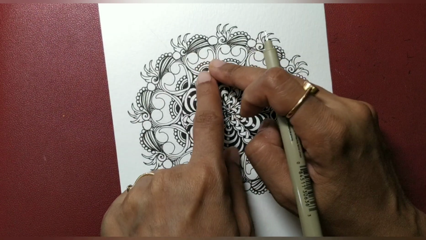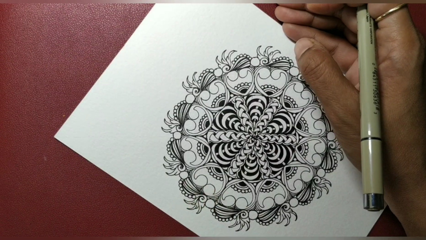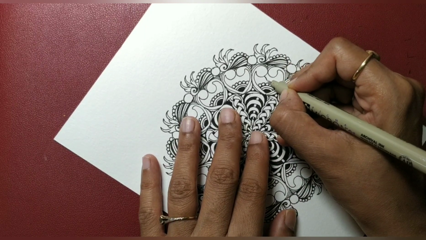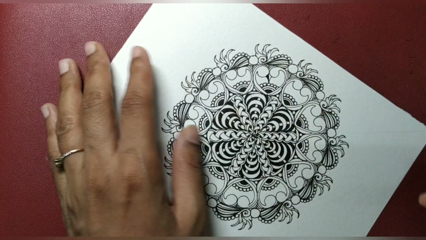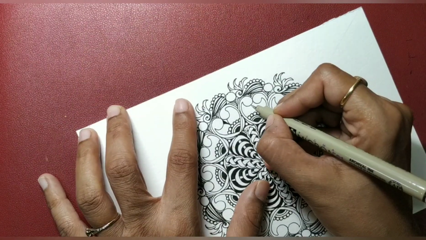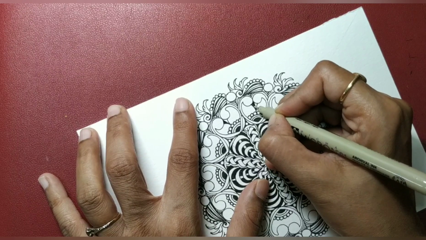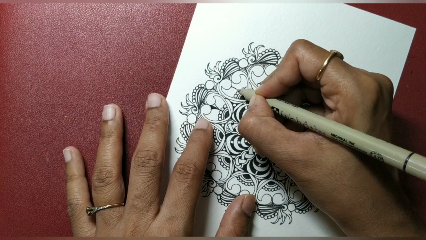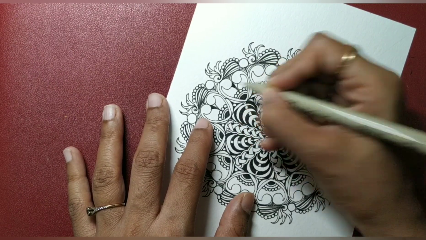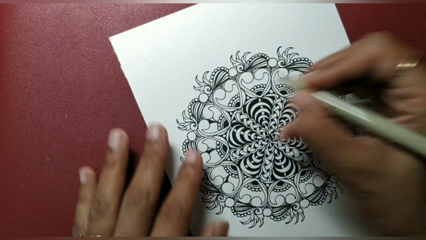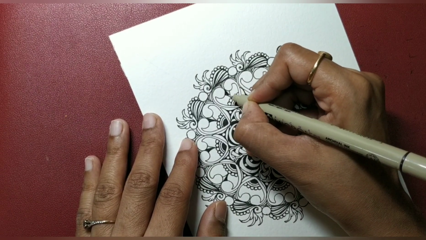Now there are some spaces left here inside the mocha. You can either keep it the way it is, or you can add something else, something like this. That's entirely optional. I've just added a V shape and inked half of it, but you can always not do that. I'm just not liking it absolutely empty, so this shape came to my mind.